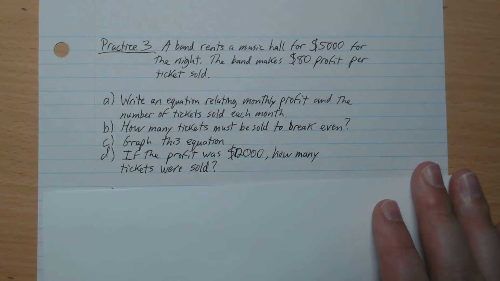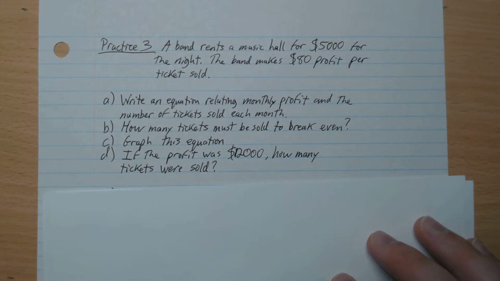Practice 3. A band rents a music hall for $5,000 for the night. The band makes $80 profit per ticket sold. A. Write an equation relating monthly profit and the number of tickets sold each month. B. How many tickets must be sold to break even? C. Graph this equation. And D. If the profit was $12,000, how many tickets were sold? Go ahead and pause the video and answer these questions.